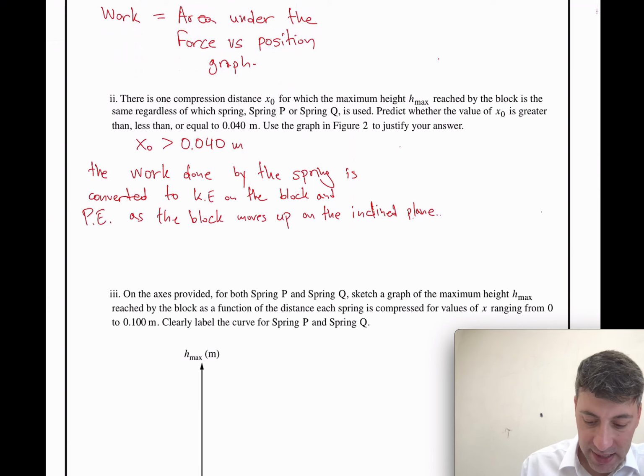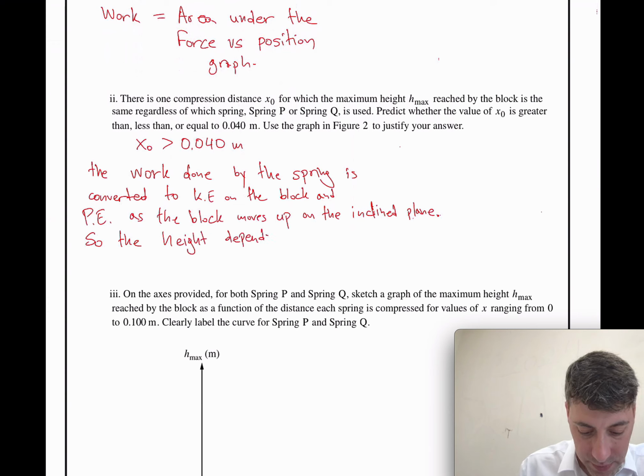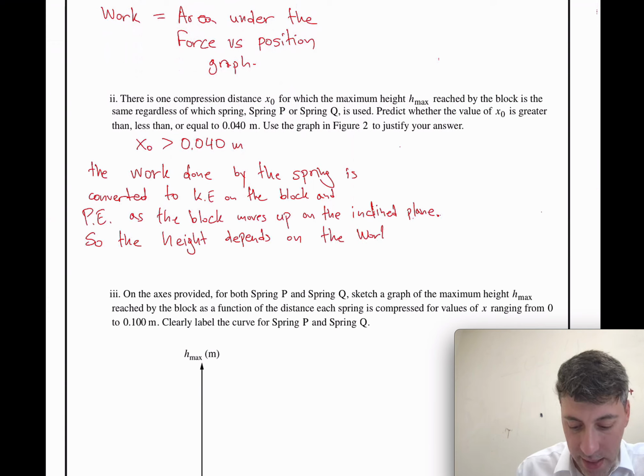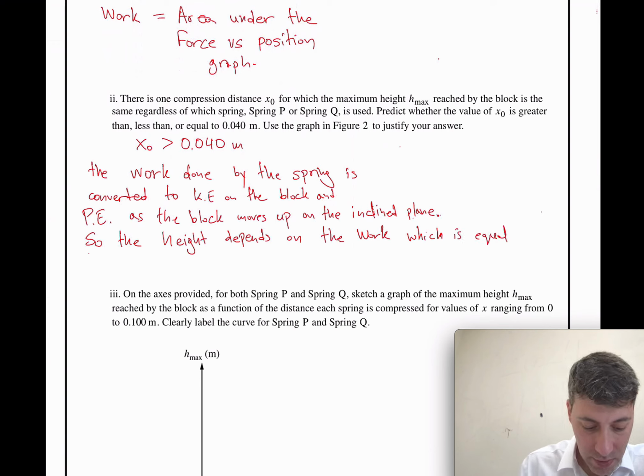So the height depends on the work, and the work is equal to the area under the graph.